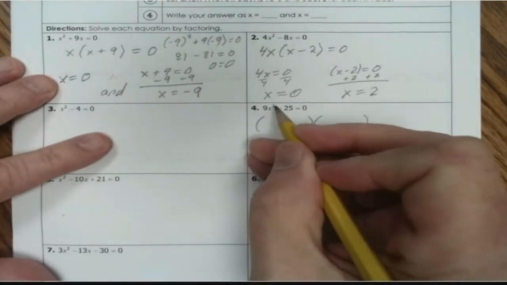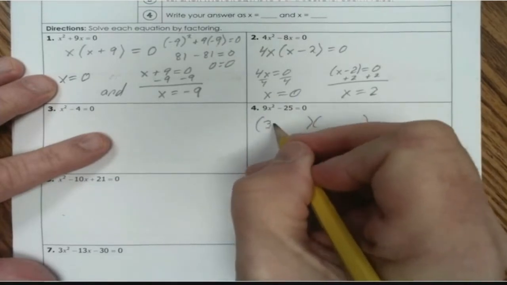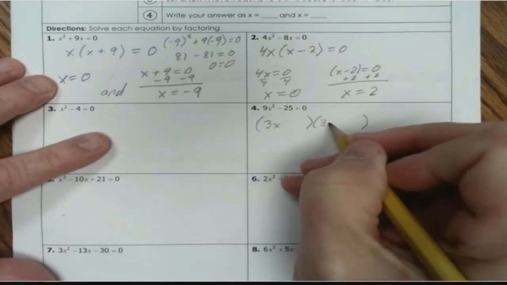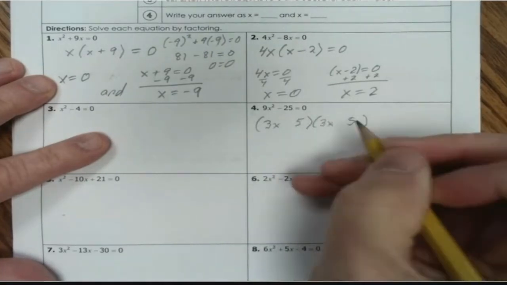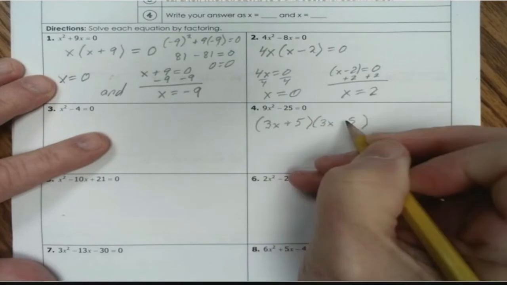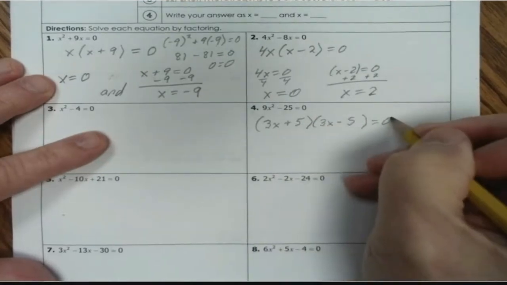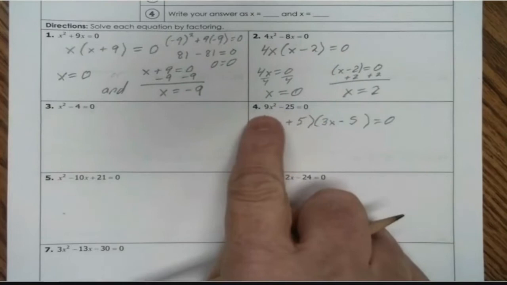9x squared is 3x times 3x. We know what the square root of that is. The square root of 25 is 5. So one of them is positive, one of them is negative. We were able to use our shortcut because this is the difference of two squares.